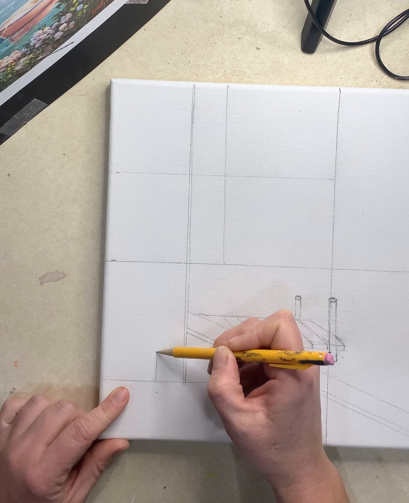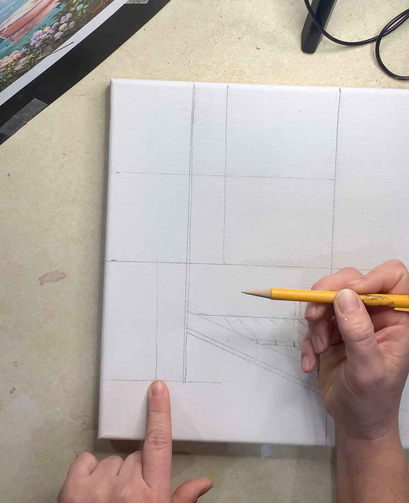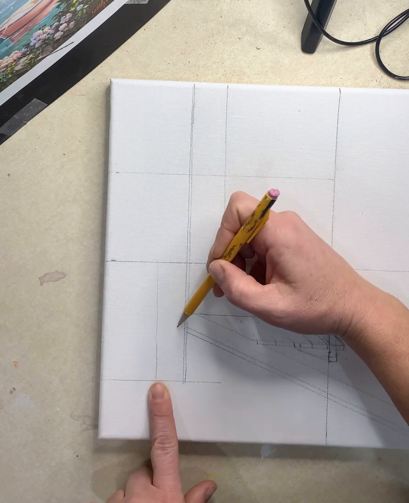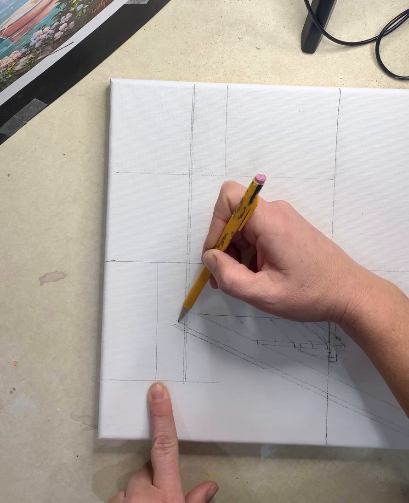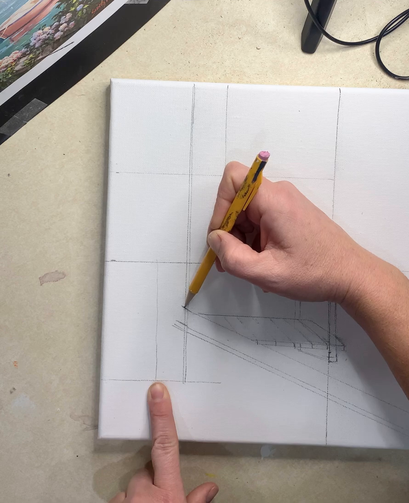So I know I've got this line that comes up, and I feel like maybe, yeah, because this line is gonna come in here and intersect with the building a bit more.